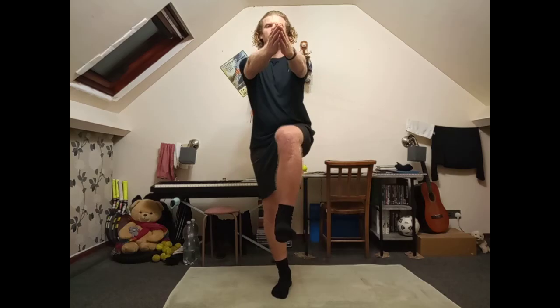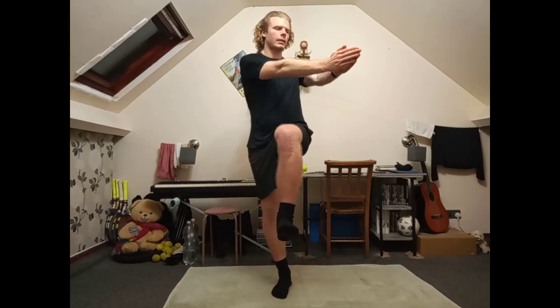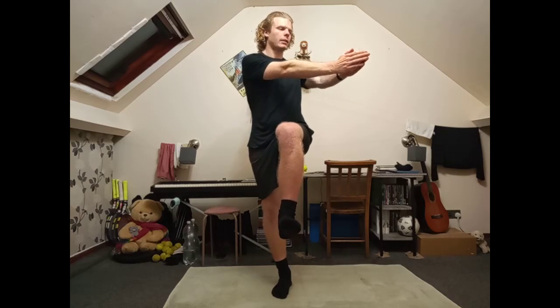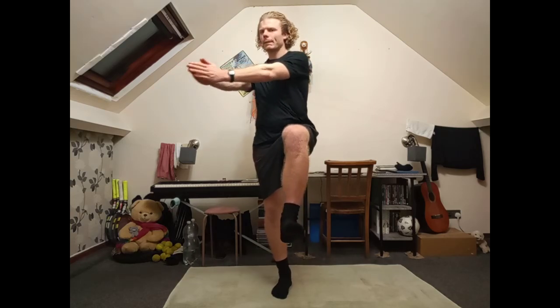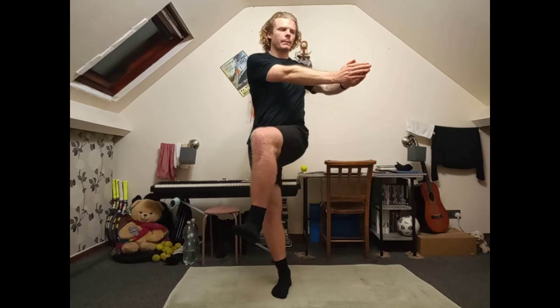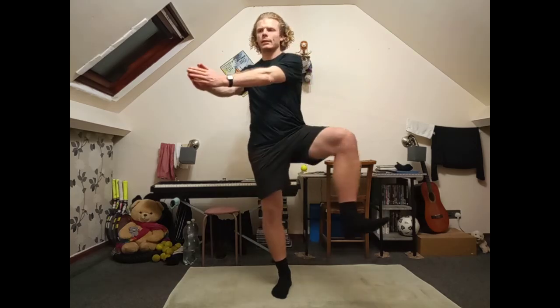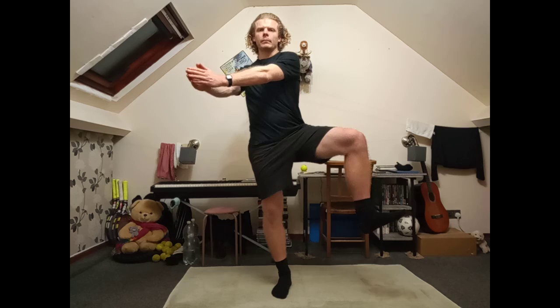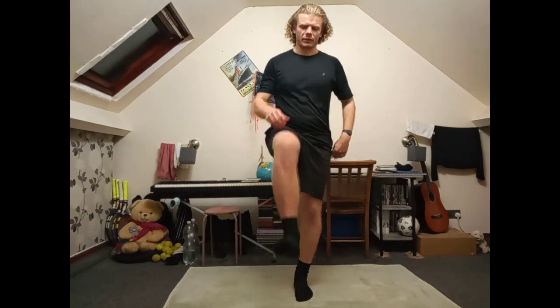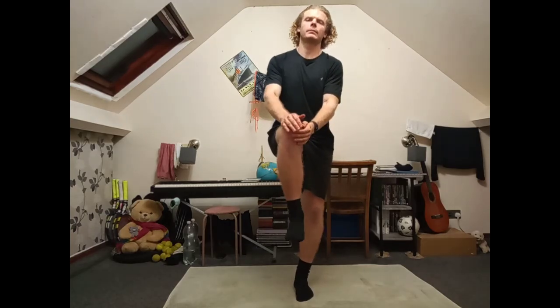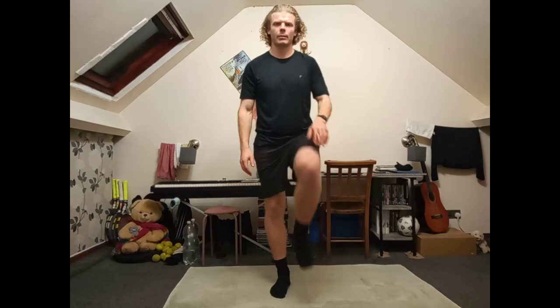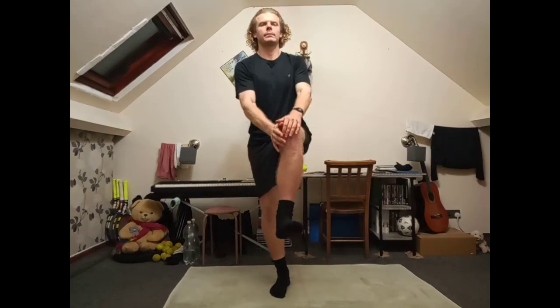Now the other leg up, and arms out. And to one side. To the other side. And cross. And in the middle and down. And now one leg up and press with the leg up to the side. And the other leg up and press with the leg up to the side.